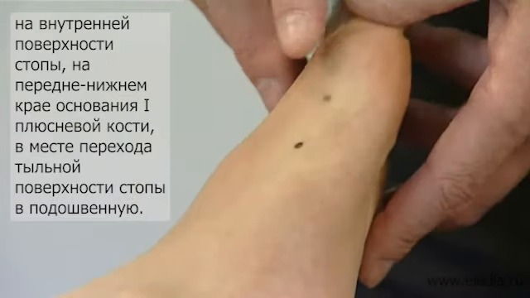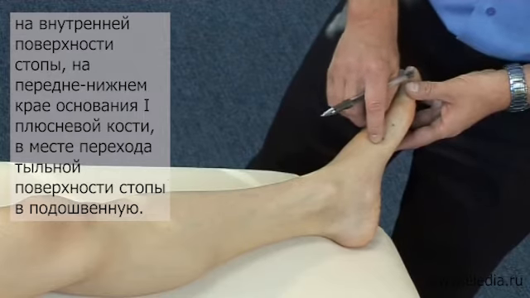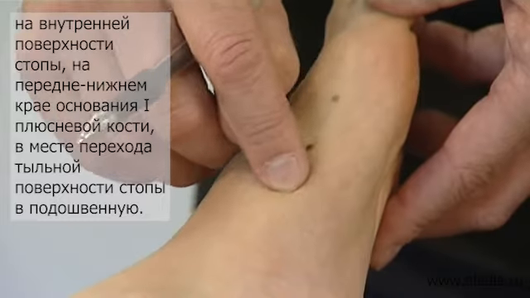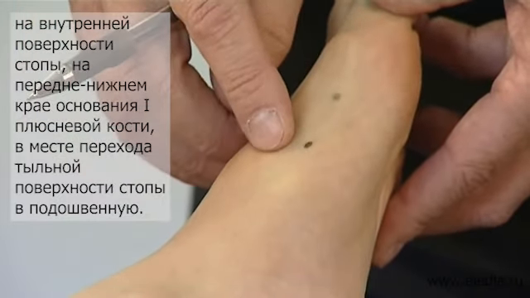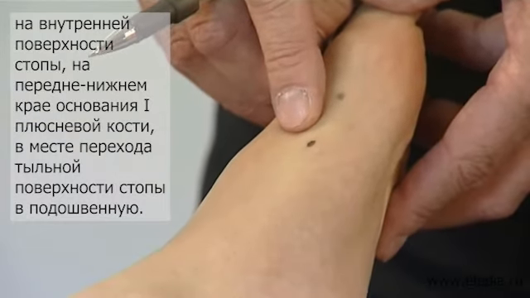Be careful when palpating along the inferior border of the metatarsal that you don't overshoot the head and find this nice dip in between the medial cuneiform bone and the base of the metatarsal. It's a nice dip, but it's not spleen 4.